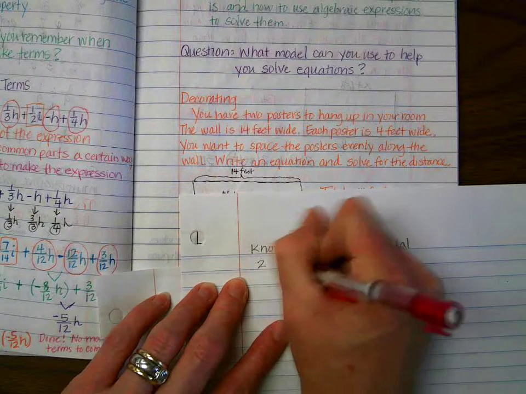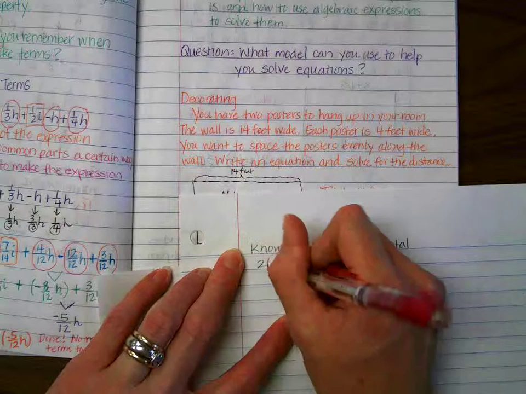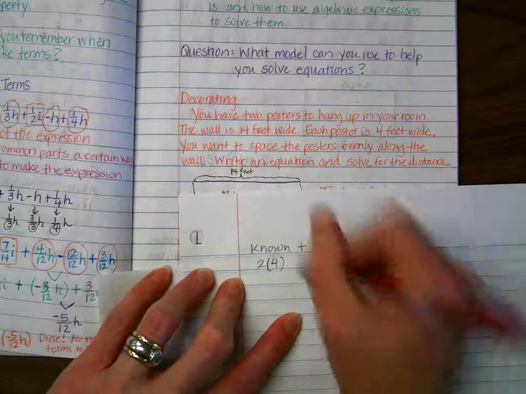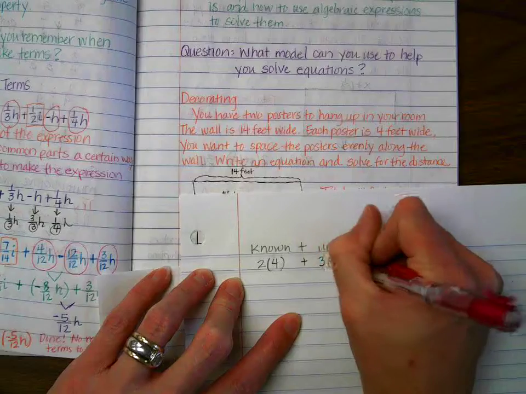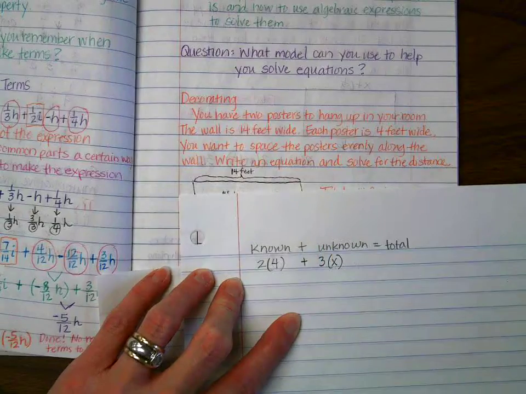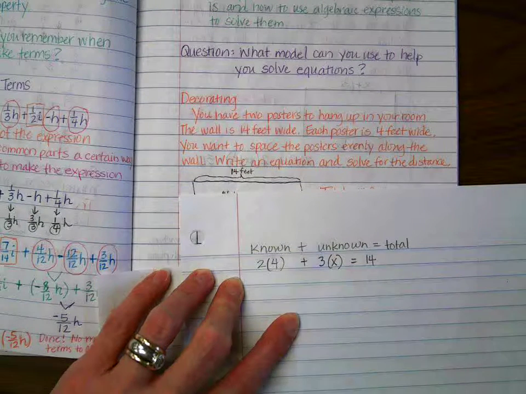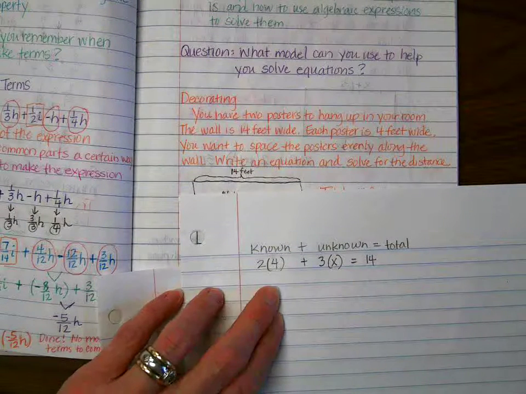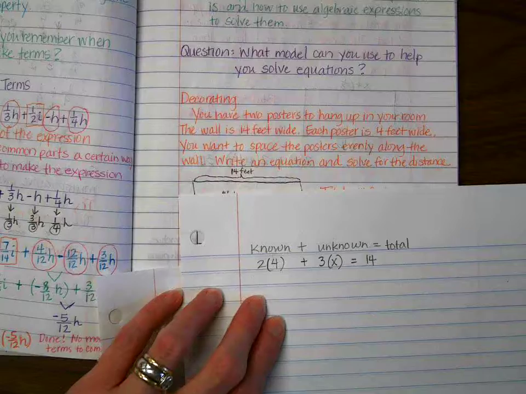So the known is that we have 2 posters that are 4 feet wide each, right? The unknown is that we have 3 spaces that all have to be the same size, and then that total is 14 feet, okay? Well, did you just write an equation? If you said yes, then you're right. If you said no, then you're not paying attention at all.